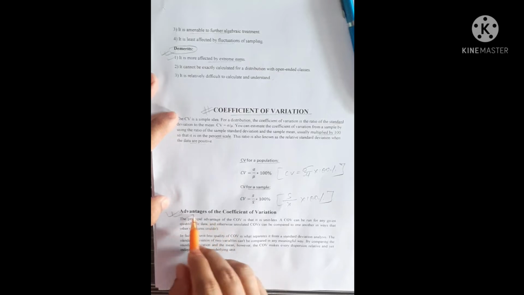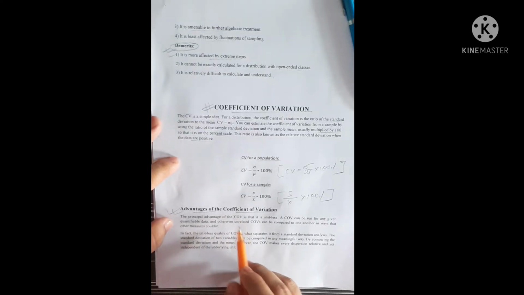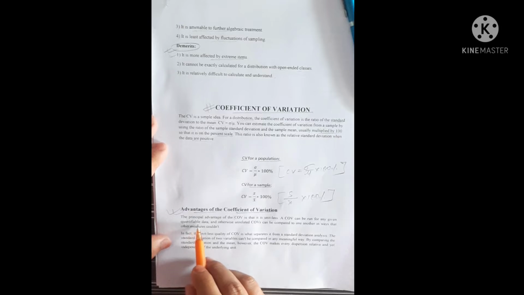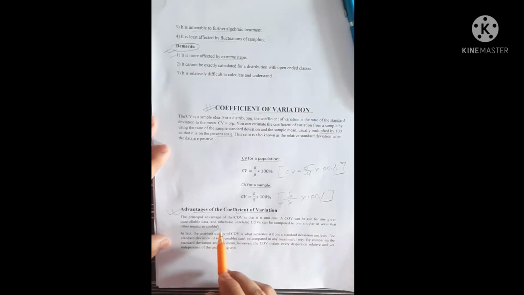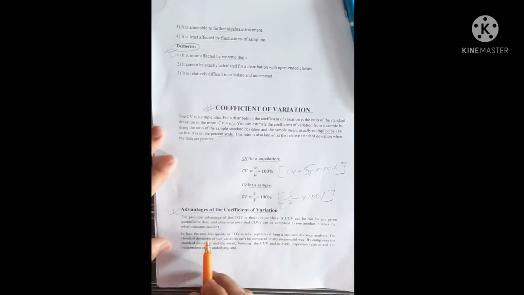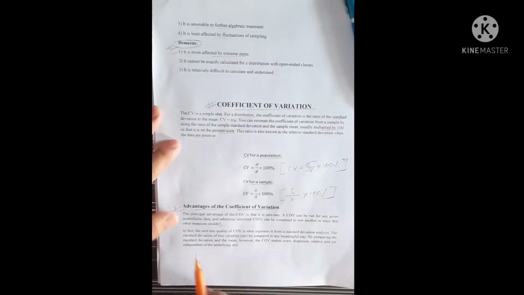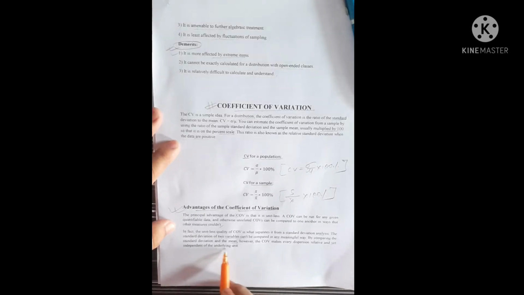Now we will see the advantages of the coefficient of variation. The principal advantage of the coefficient of variation, written in short as COV, is that it is unitless. It has no unit. A COV can be run for any given quantifiable data, even otherwise unrelated. COVs can be compared to one another in ways that other measures couldn't. In fact, the unitless quality of COV is what separates it from a standard deviation analysis. The standard deviations of two variables can't be compared in any meaningful way. By comparing the standard deviation and the mean, however, the COV makes every dispersion relative and yet independent of the underlying unit.